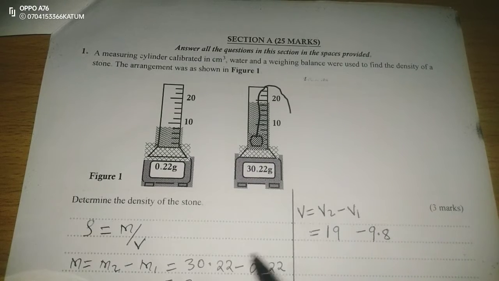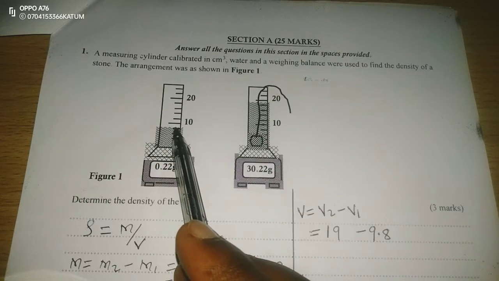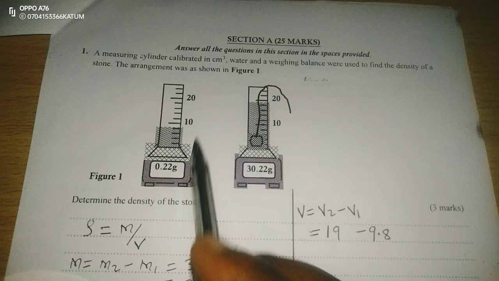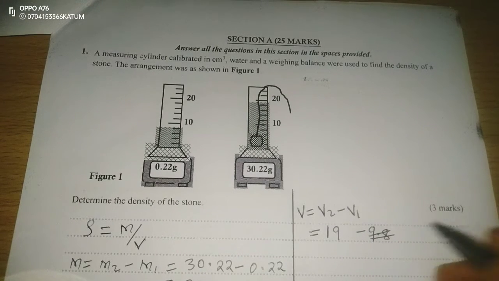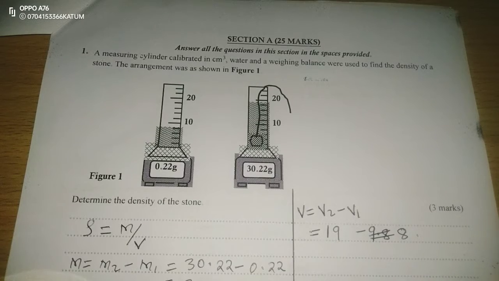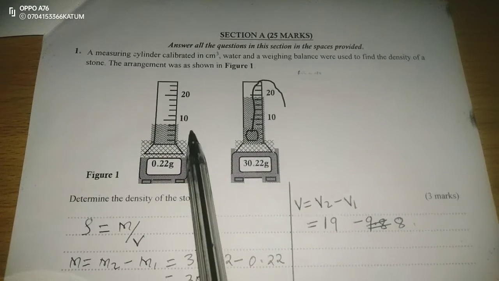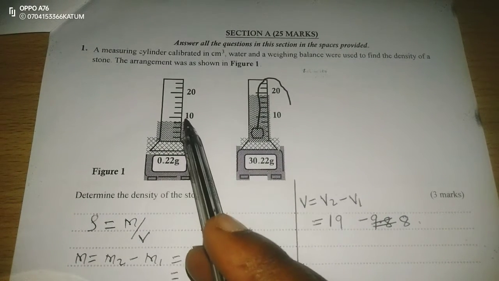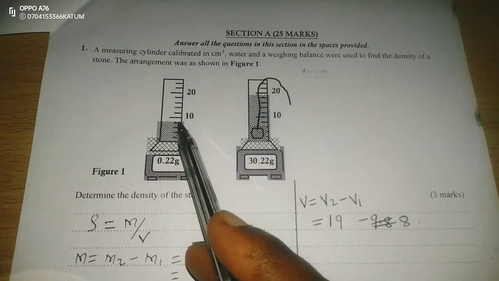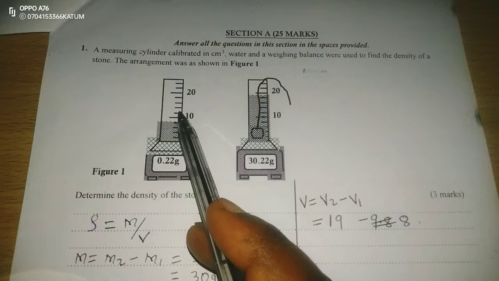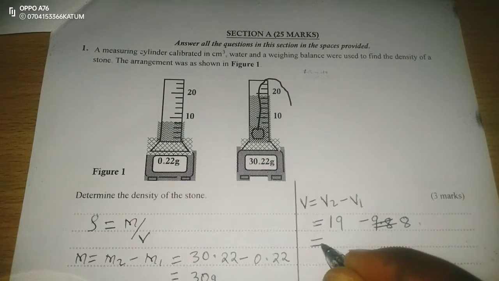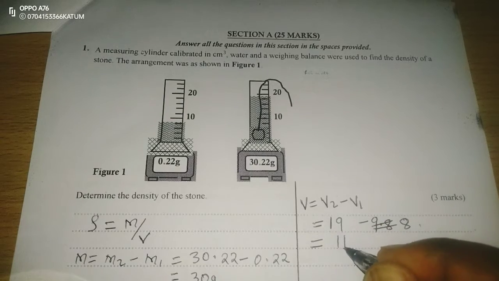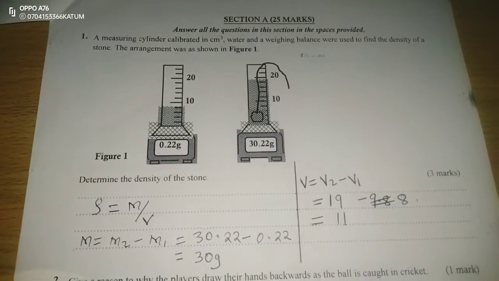It's 19. That means the initial here is 8, not even 9.8. This is going to be 8 cubic centimeters, because there are 2 divisions, 2 units per division. So this is going to be 8, so that we go to 10. This will be 12. So there are 2 divisions, 2 units per division. Now 19 minus 8 will give us 11.